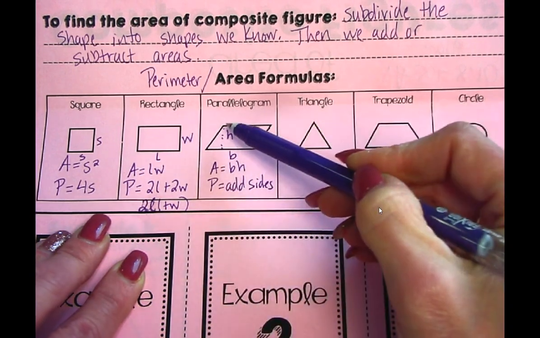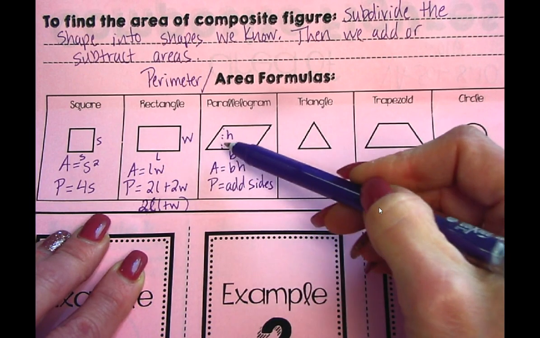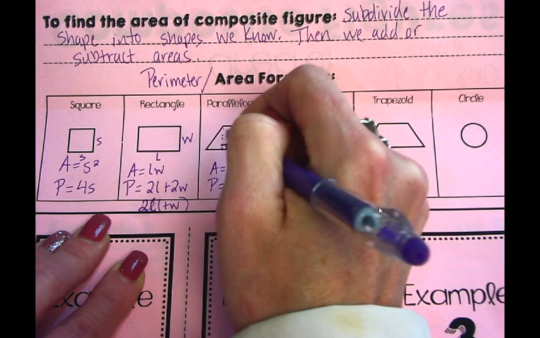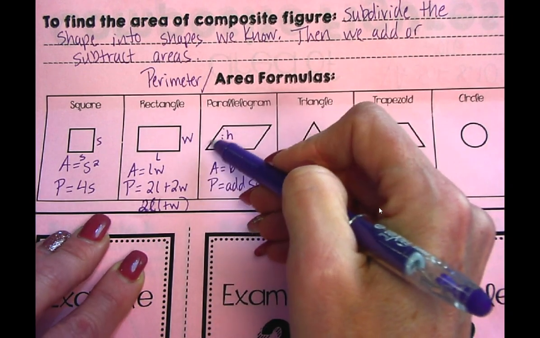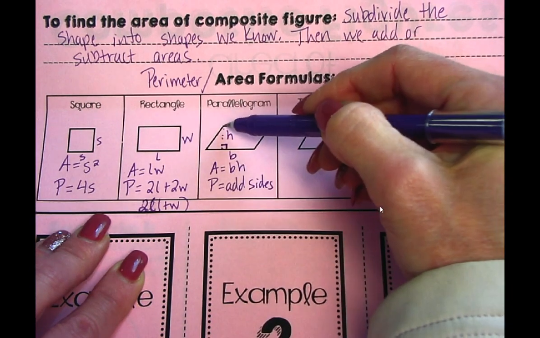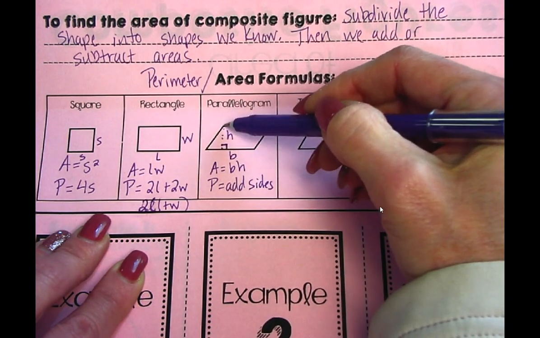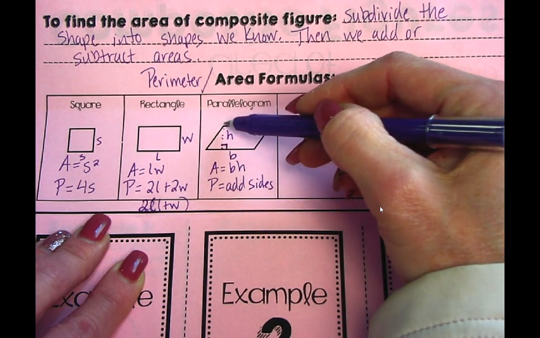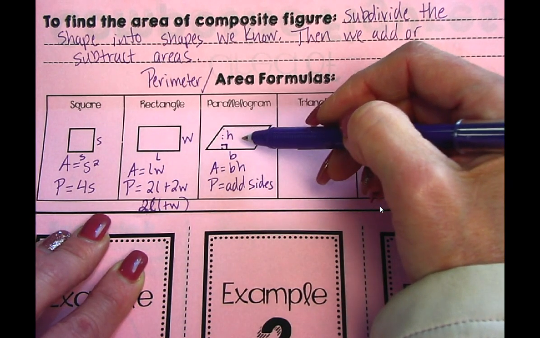The height is actually the distance between the base and the top of the parallelogram, and it forms a right angle. This is really important because this here is not your height. The height is not that slanted measure. Your height is how tall the shape is. It connects the base with the top of the parallelogram.